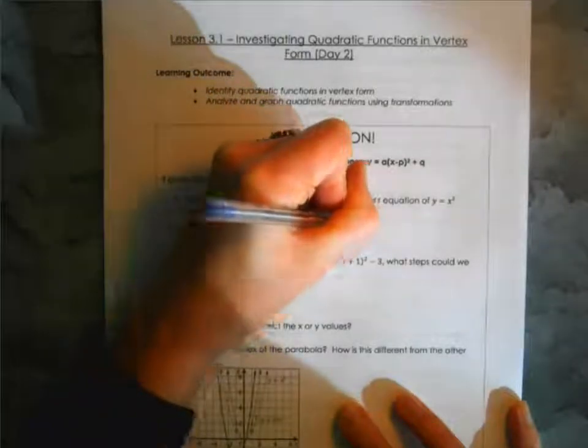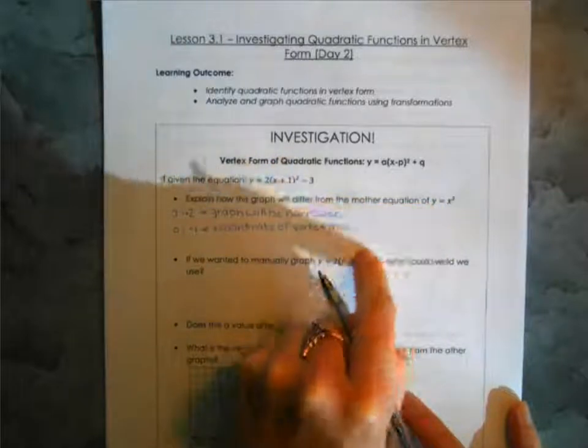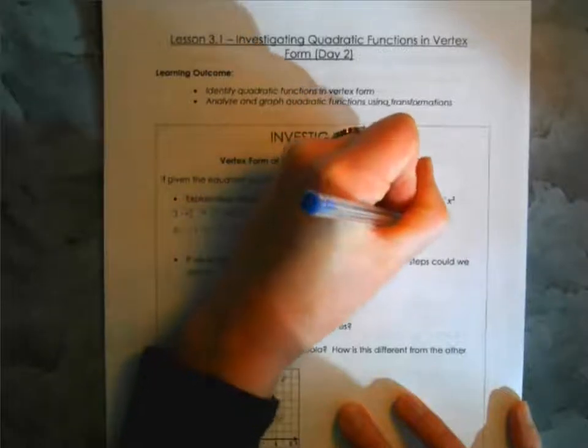Remember that normally for y equals x squared, it's at (0, 0), or the origin. If now our x-coordinate is at negative 1, then we're moving our graph to the left. So the x-coordinate of the vertex moves left to x equals negative 1.